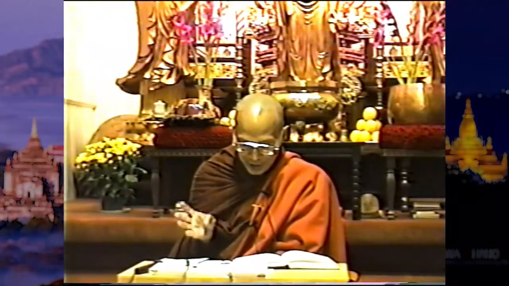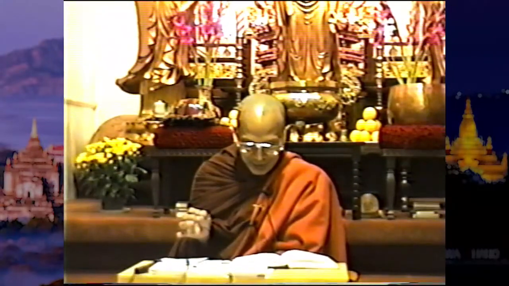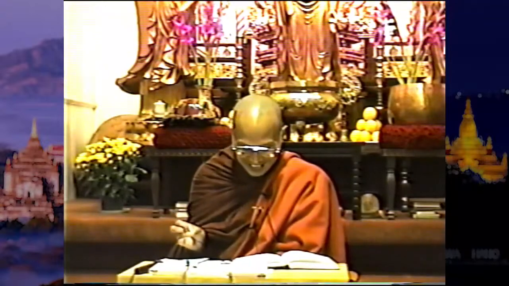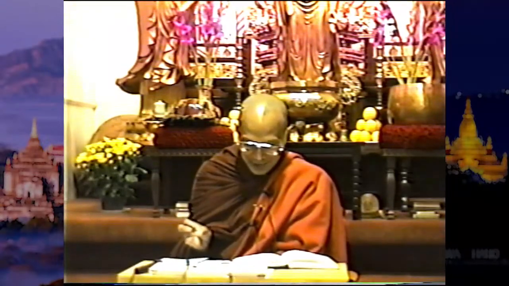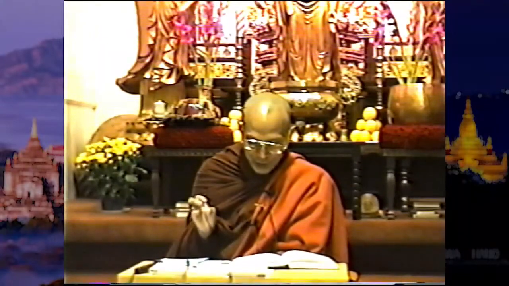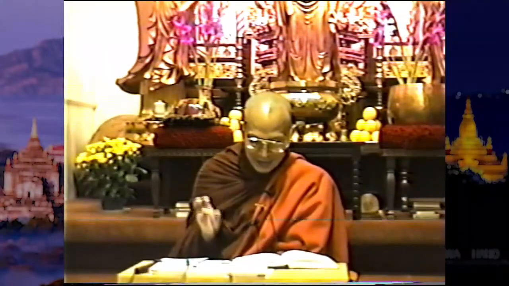The three factors of tranquility, concentration and equanimity counteract mental excitation. So they are opposed to mental excitation. So they are conducive to what? Sluggishness. So they are opposed to excitation, but they are conducive to sluggishness.